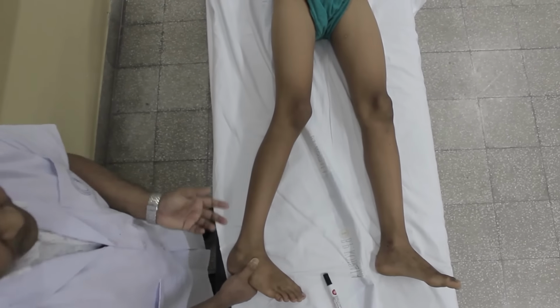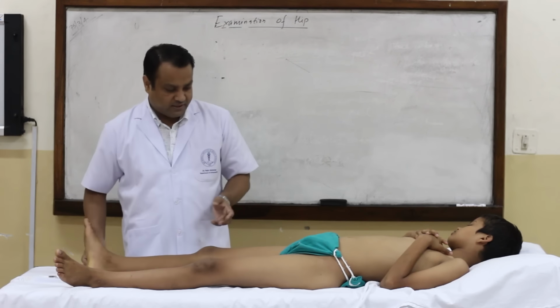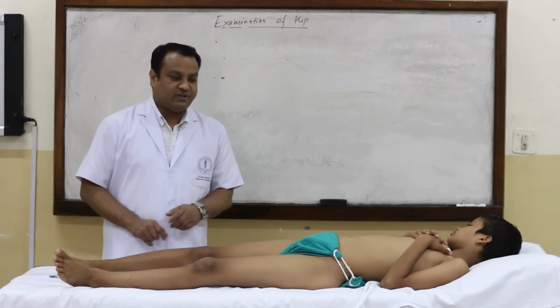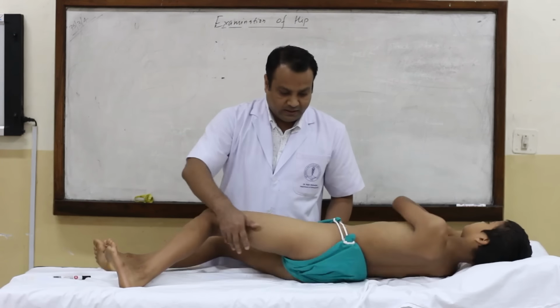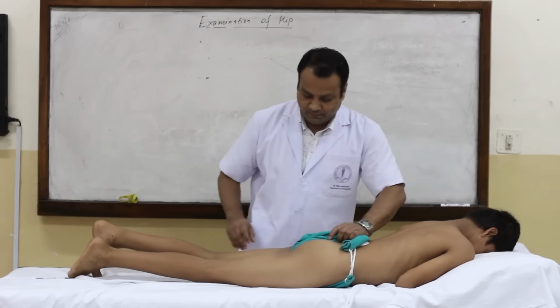Whenever the opposite movement is not possible without moving the pelvis, that is a fixed deformity. So this is the external rotation and internal rotation in flexion, and external rotation and internal rotation in extension. Okay, next photo. Now I will show you how to assess the extension of the hip.